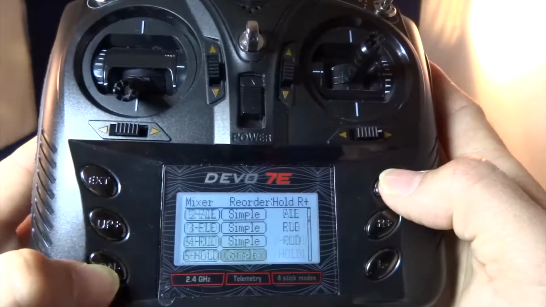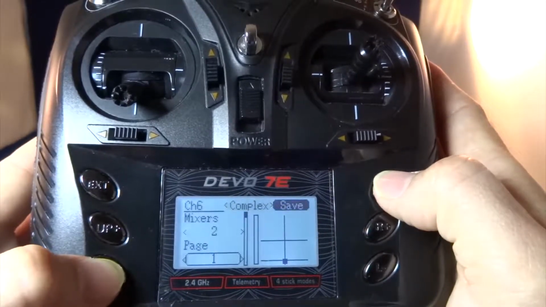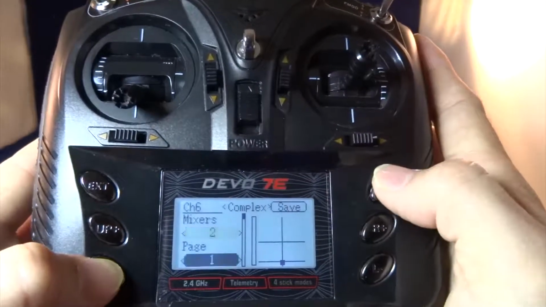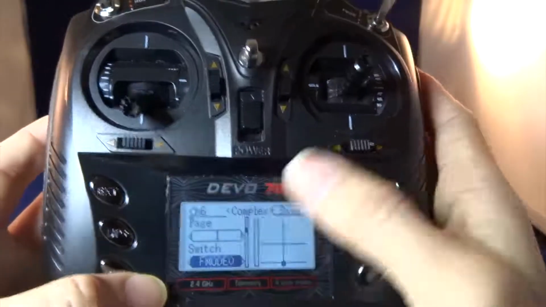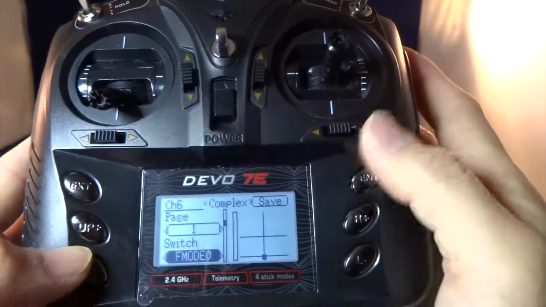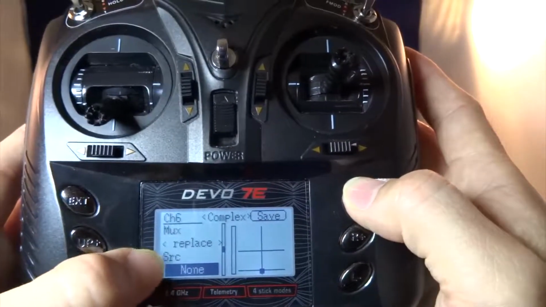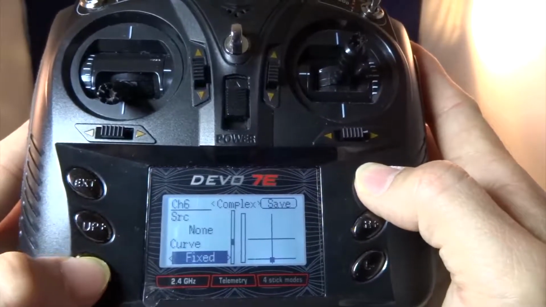So it's that simple. That's why it's called simple mode. In the complex one, what you need to do is go down, set the mixer as 2, so that you have page 1 and page 2. On page 1, you flick the switch down and up so that it goes to F mode 0. Then you go down, SRC you put none, and then you go to fixed curve.